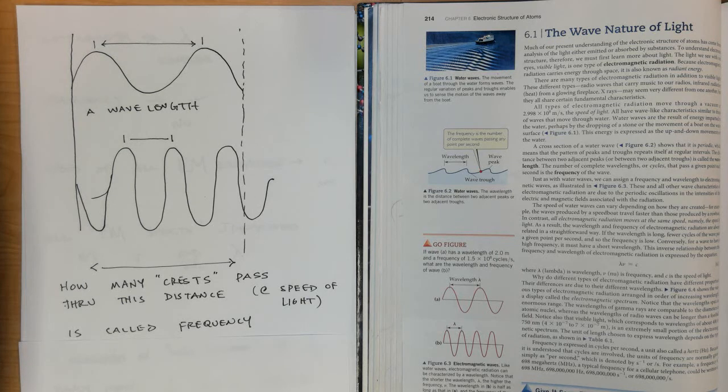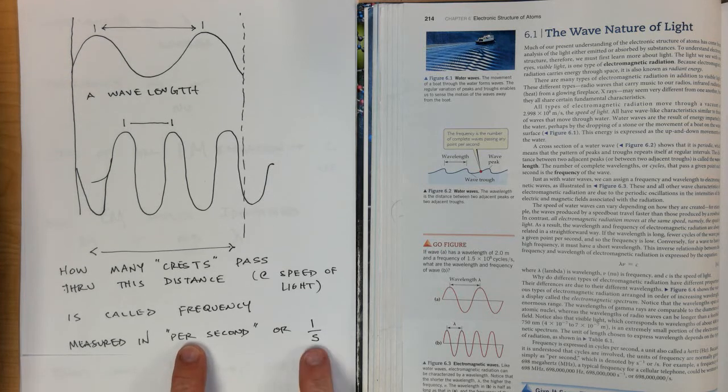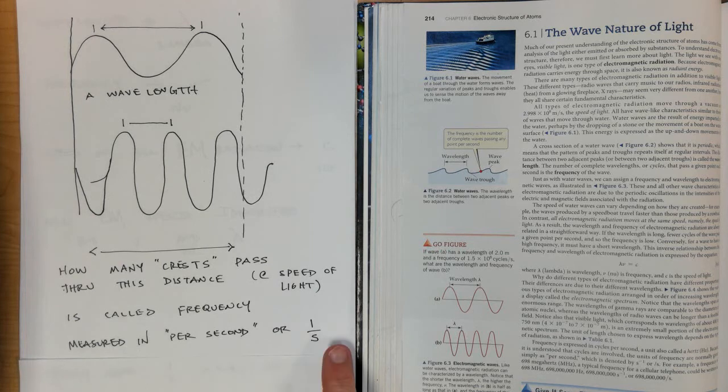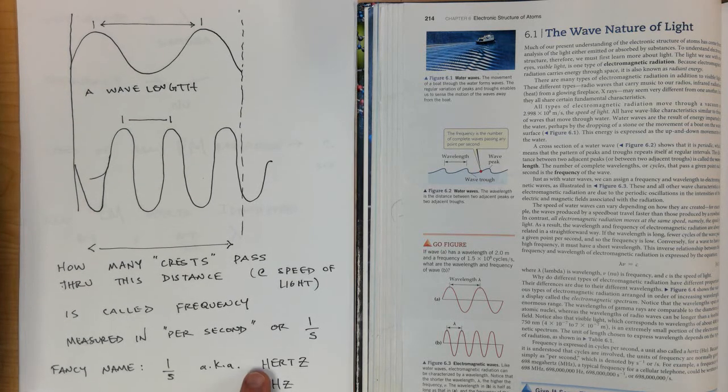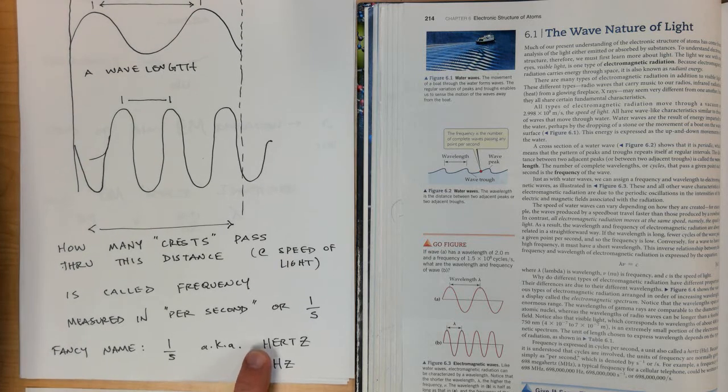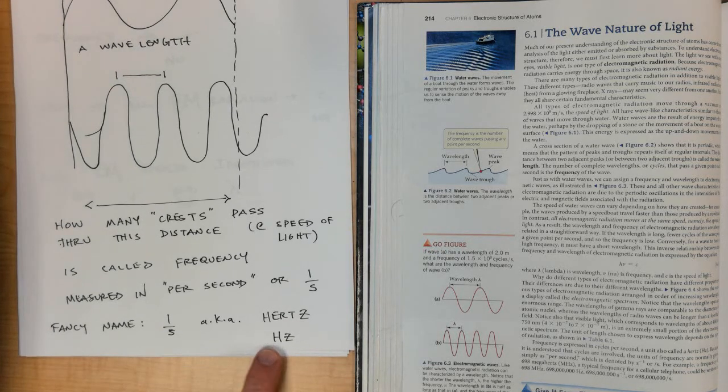And the frequency is measured in how many crests pass in a second, so it's measured in crests per second, or just per seconds, 1 over seconds. The fancy name for a per second is a hertz, H-E-R-T-Z, like the rental car company, symbolized Hz right here.